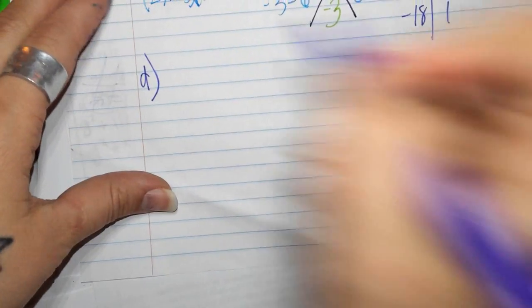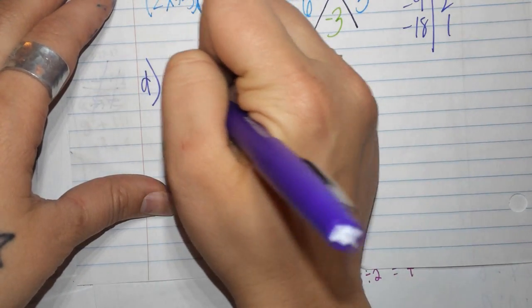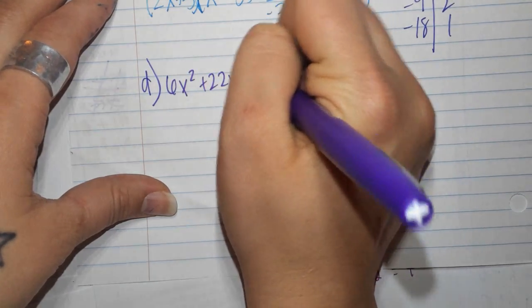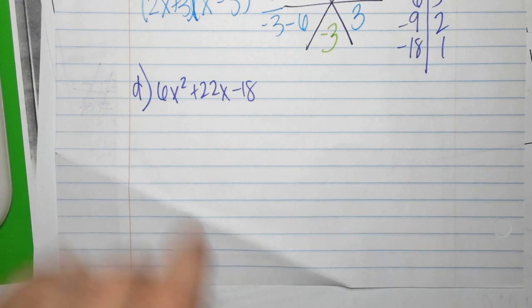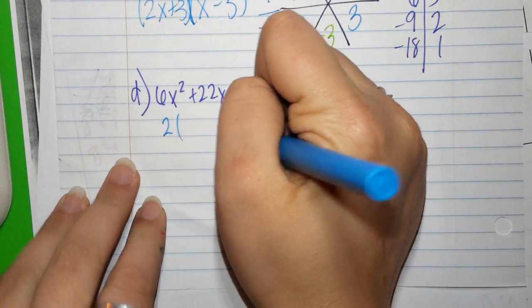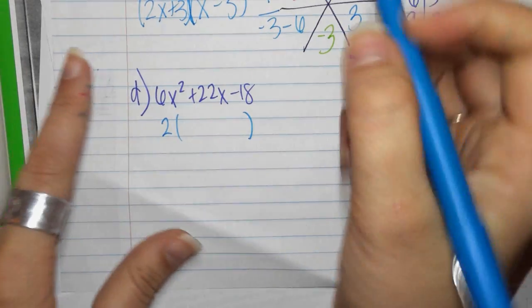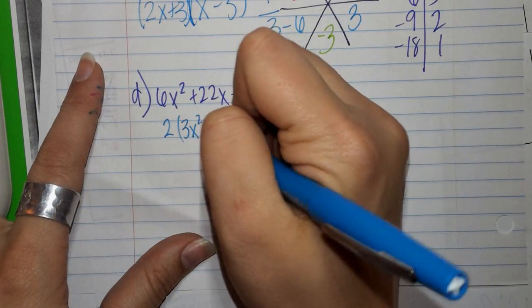Let's do one like these: 6x squared plus 22x minus 18. Now, what do we need to look for first? Greatest common factor. And what's our greatest common factor? Is there one? 2. All right, so everybody factor out the 2. If I divide everything by 2, what's left on the inside? 3x squared plus 11x minus 9.